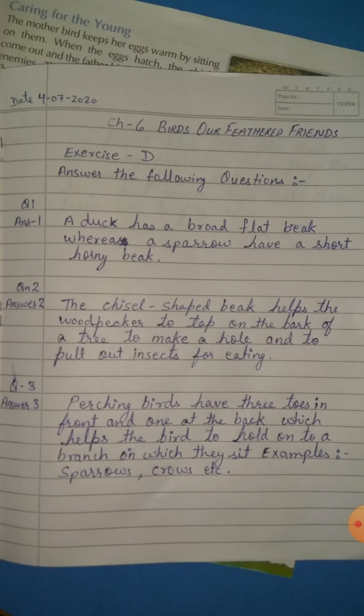Now from next session onwards, we will be doing chapter 7, the food we eat.